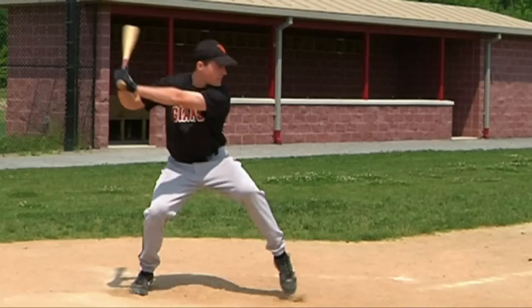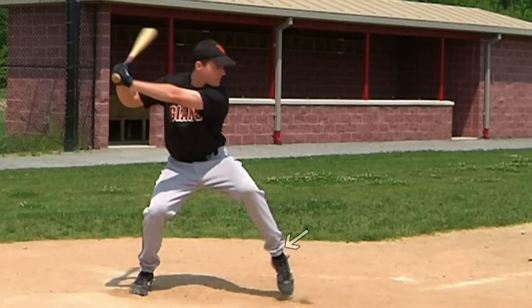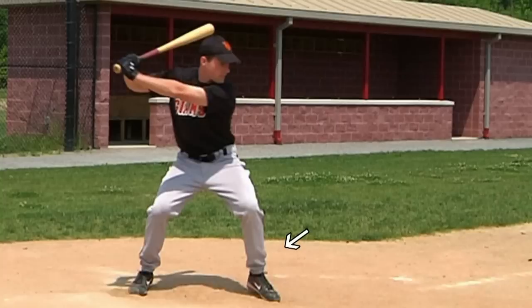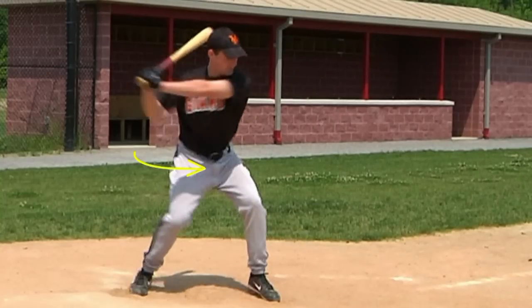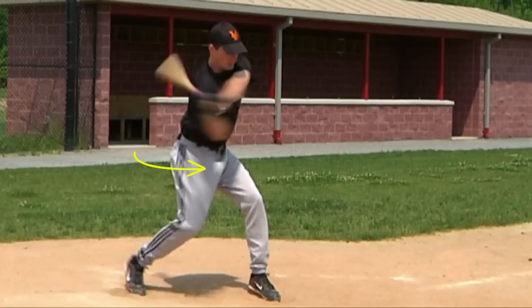This motion starts out in conjunction with the continuation of the timing step seen in the previous video and replayed for you here. As the timing step is being placed back to the ground, the back right hip starts its turn or rotation toward the pitcher as seen here.